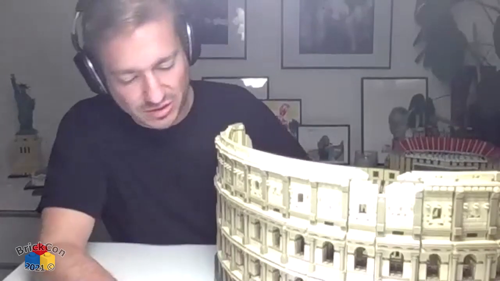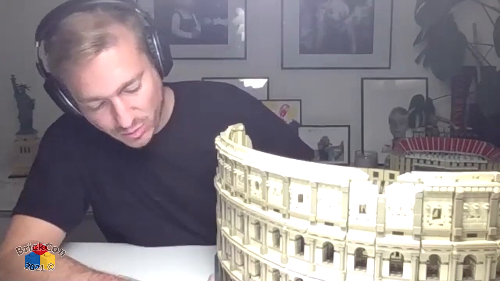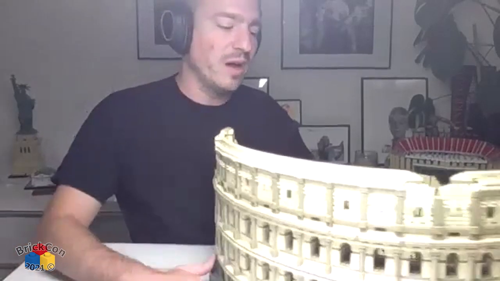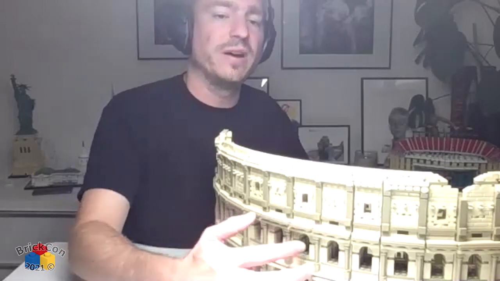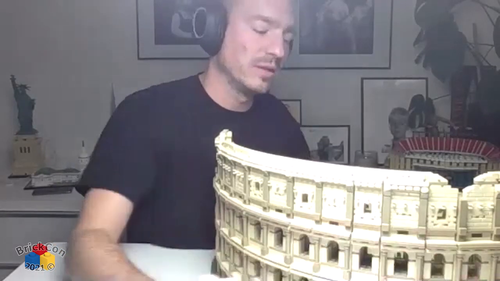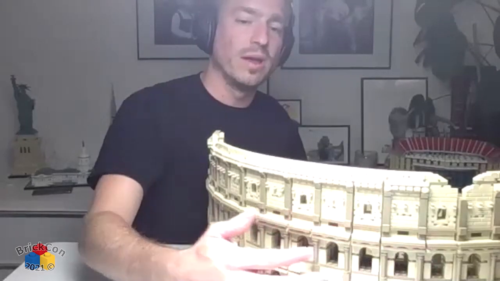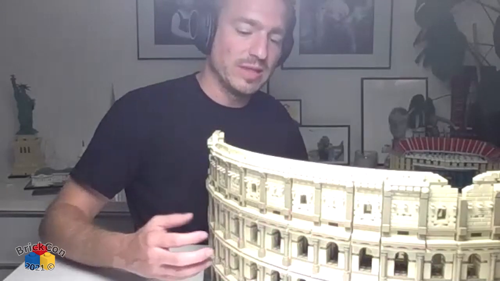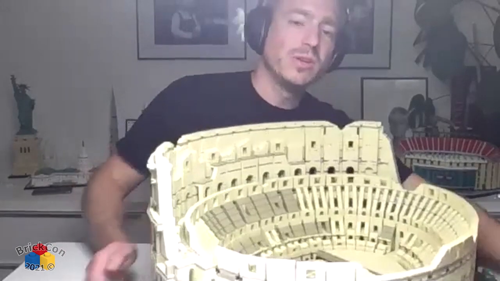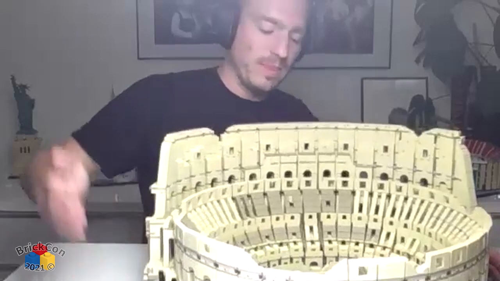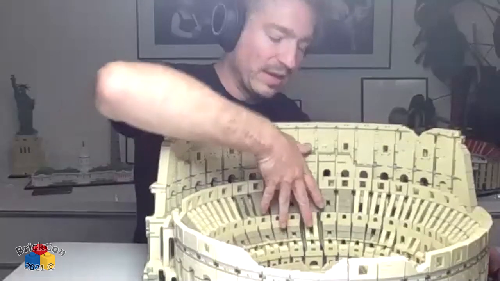And I've done that in such a way that I've halved the number of arches that the Colosseum has all around. It would be quite an enormous set if I wanted to capture all 80 of those. So instead, I've only captured 40. While looking on the inside, the amount of ribs, so that's the amount of supports that caved in.